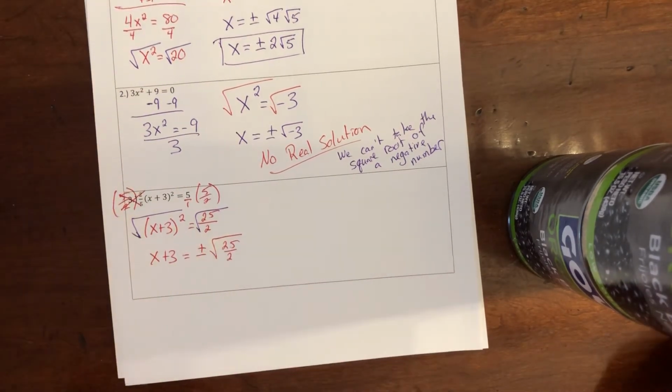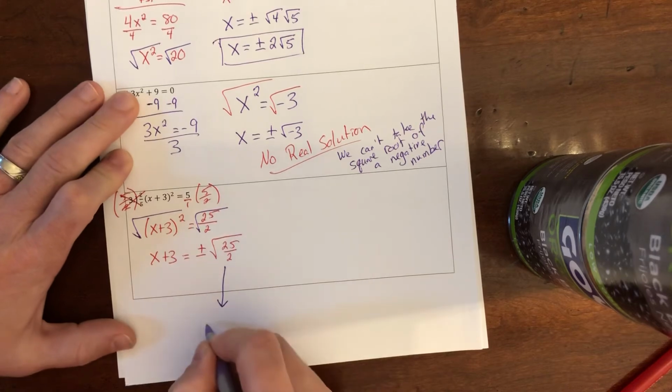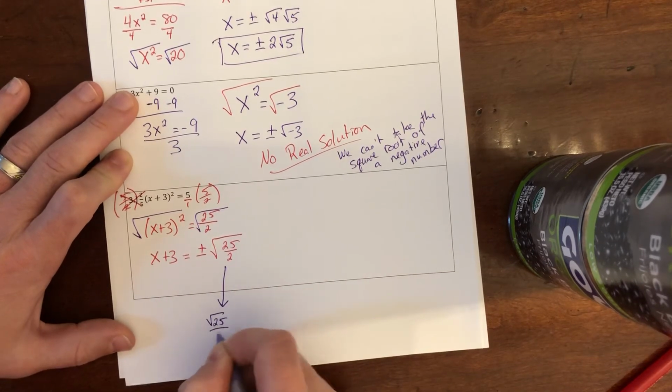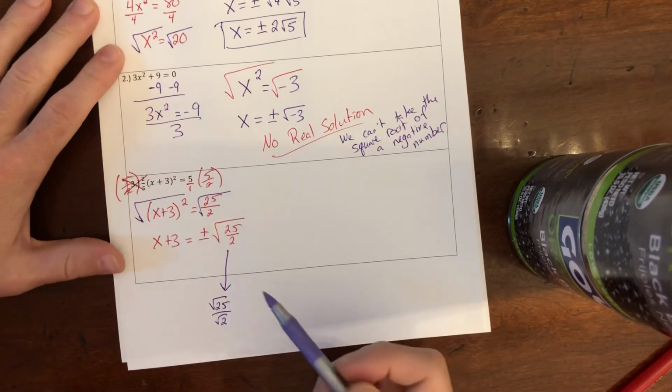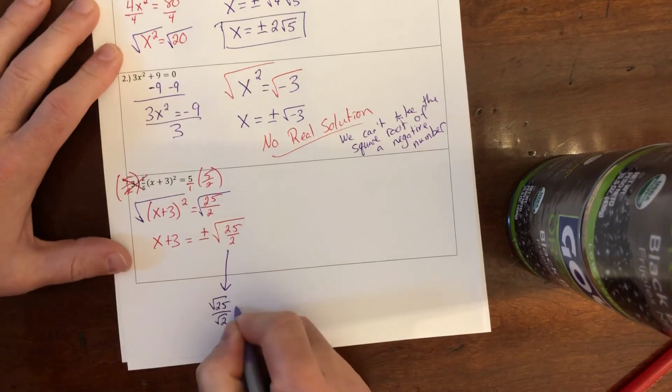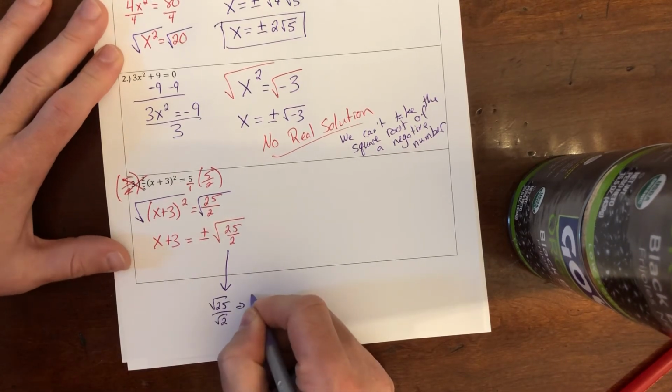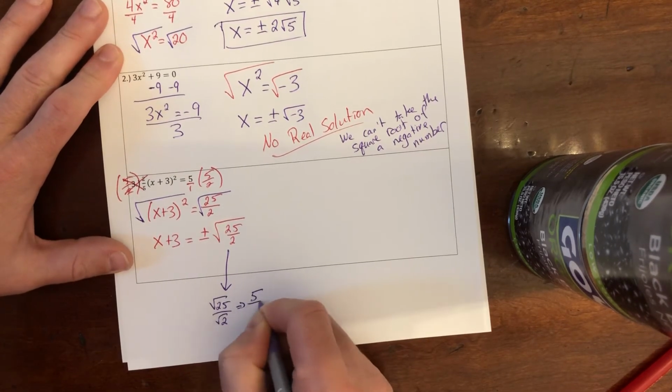A couple things we can talk about here: we can rewrite this as the square root of 25 over the square root of 2. That's our rules of radicals. The nice part is we know the square root of 25 is 5.